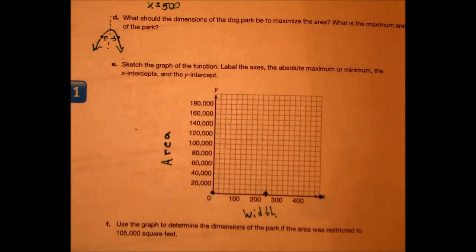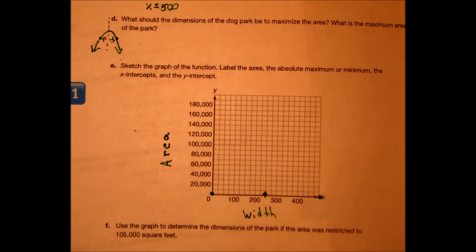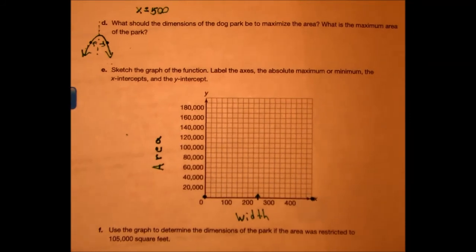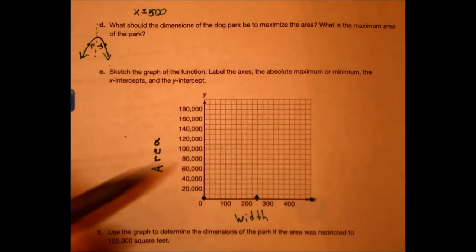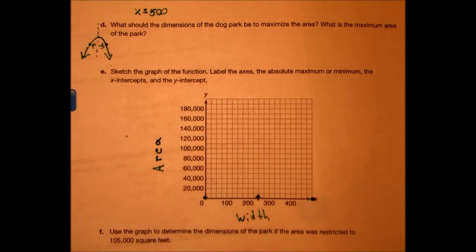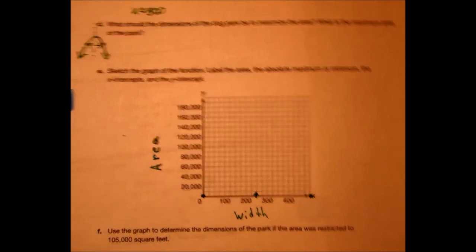Now, how do I know that? I know that because it's in between 0 and 500. In between my x-intercepts are my maximum possibility. All right, so what do I do? I take that 250 and put it back into the problem. And let's see what we get for our maximum area.